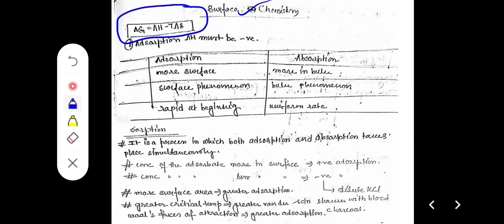Because for a spontaneous reaction, del G should be negative. So if del H is more and more positive and greater than T del S, the reaction or process is unfavorable and cannot occur.